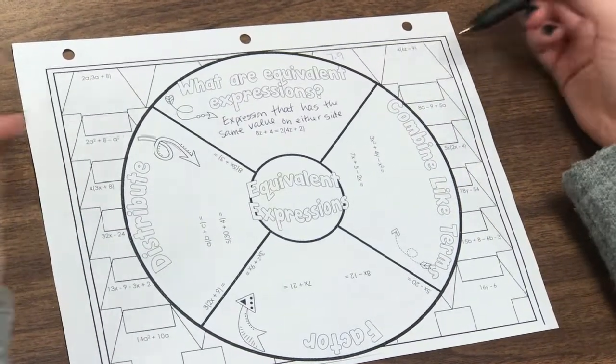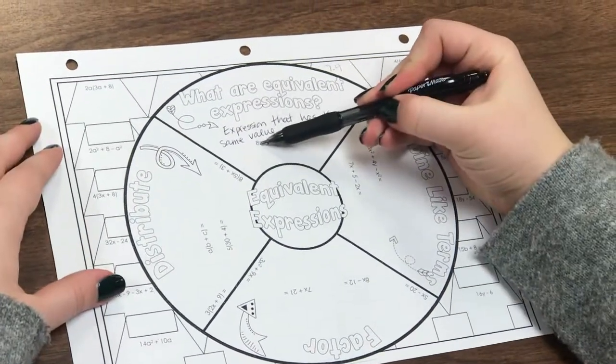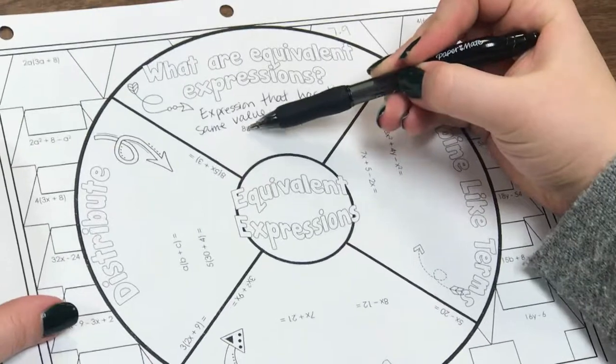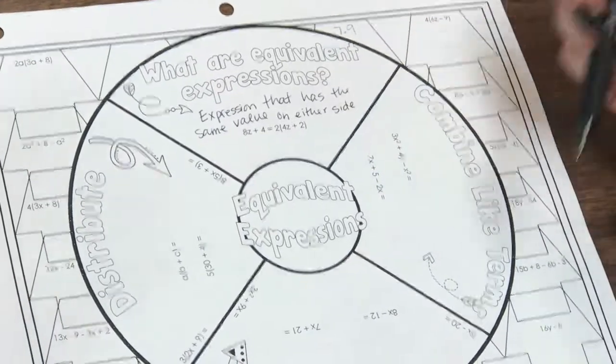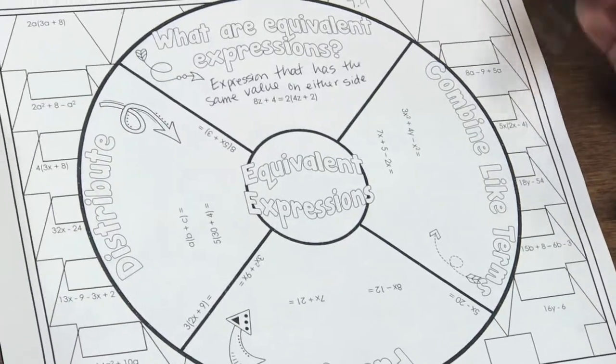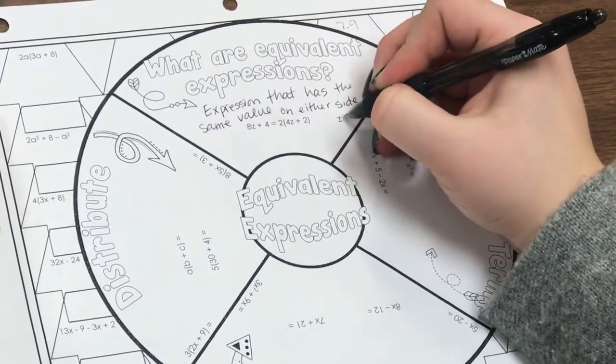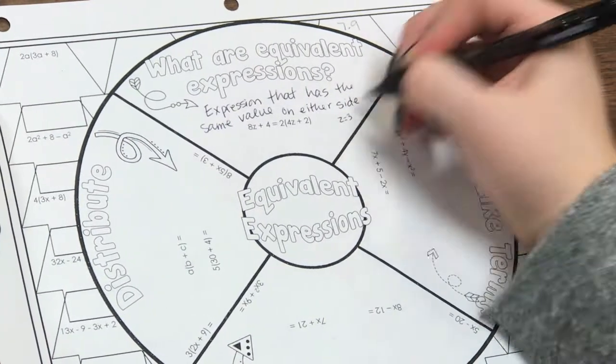Also, the key to this is that the variables have to be the same letter for it to be an equivalent expression. So for this example, we're going to say that z is equal to 3.